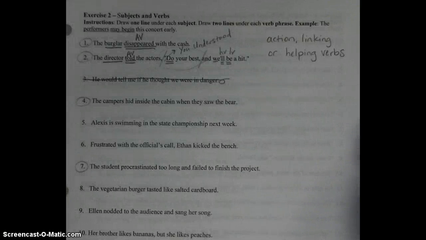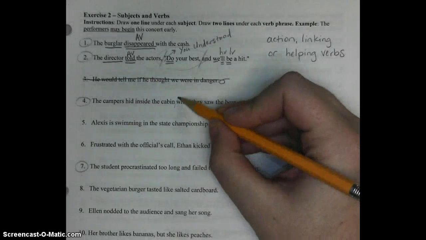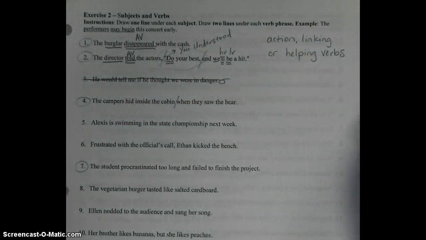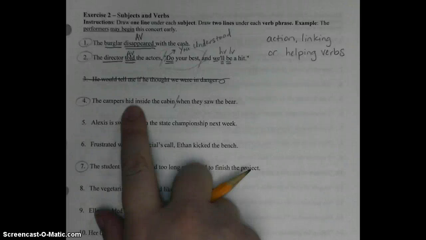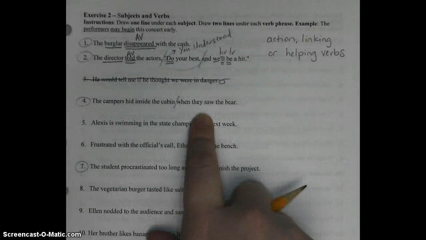Let's look at number 4. The campers hid inside the cabin when they saw the bear. This one is kind of similar to sentence 2 in that it's in 2 parts. It's what we would call a complex sentence. This is the independent clause, and this is the dependent clause. So I'm probably going to have 2 subjects and 2 verbs.